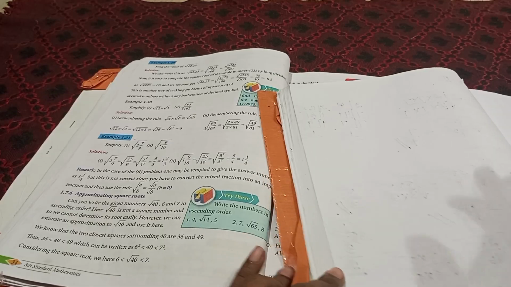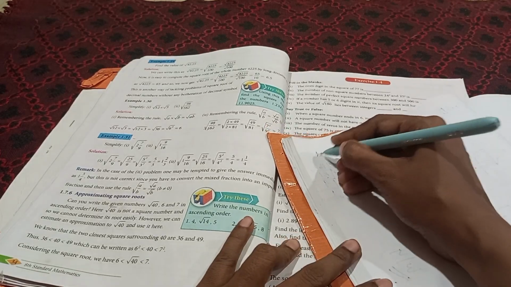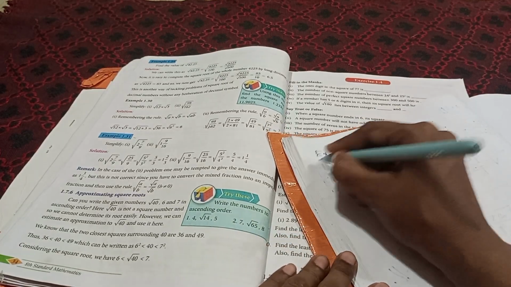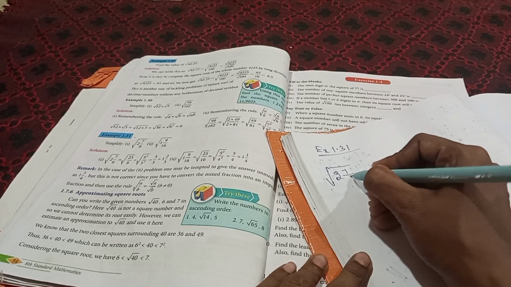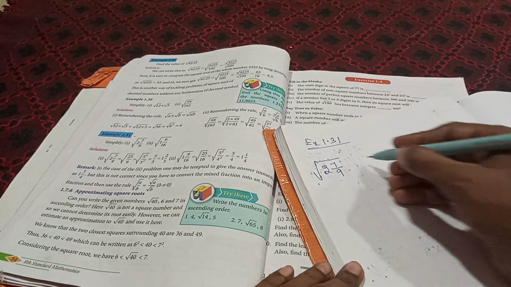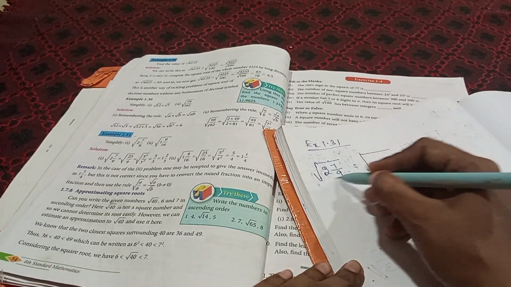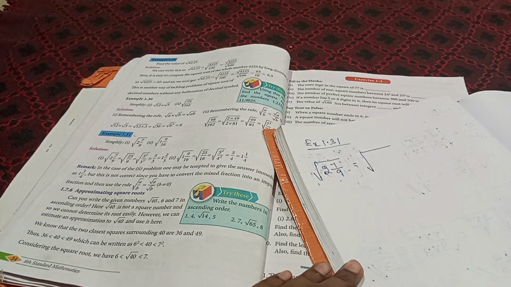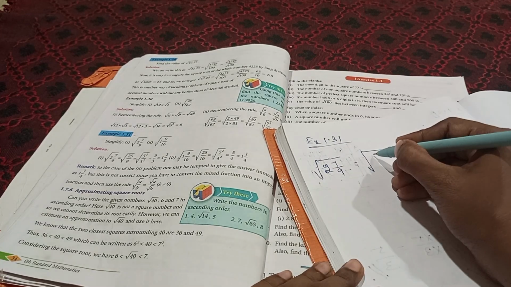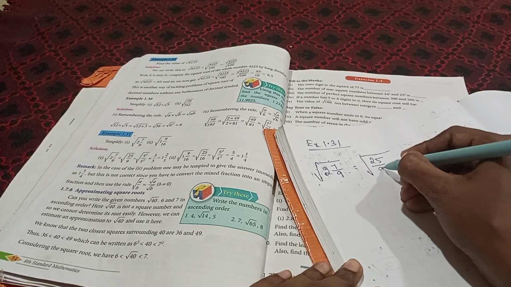Okay, let's see example 1.31. So you have to simplify the square root of the mixed fraction. Okay, so how will you do this? First solve this. How will you write? 9 2s are 18, 18 plus 7 is 25, 25 by 9.